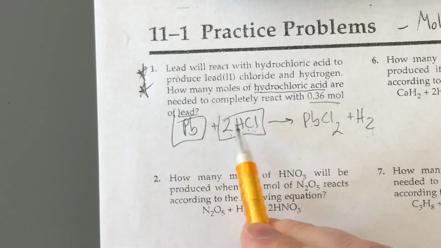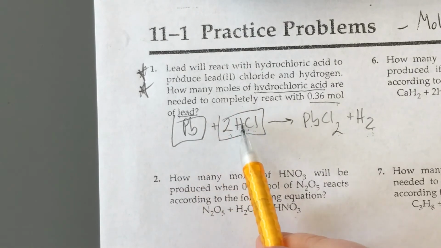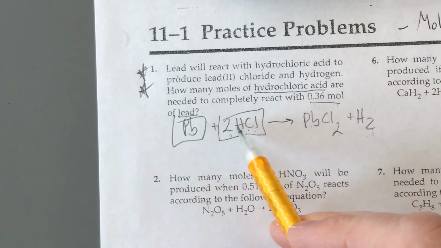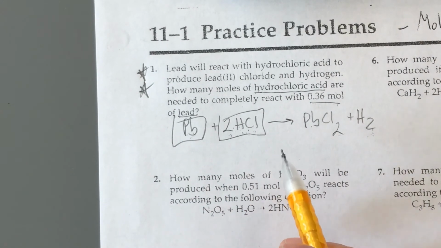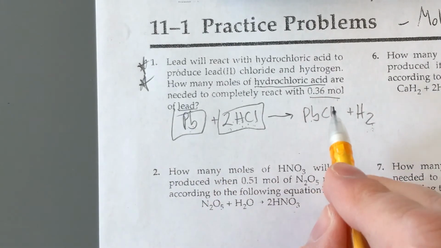How many moles of hydrochloric acid are needed if I react with 0.36 moles of lead? Right now I know it's a 1 to 2 ratio, so twice as much hydrochloric acid is needed. Maybe in your head you can figure out that if twice as much is needed, I can just multiply that number by 2. But if we want to show the actual value, especially to show your work for New York State, you want to have the correct setup. Again, we go with what we know.